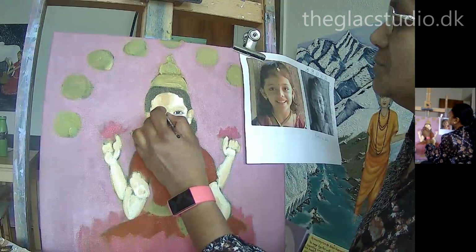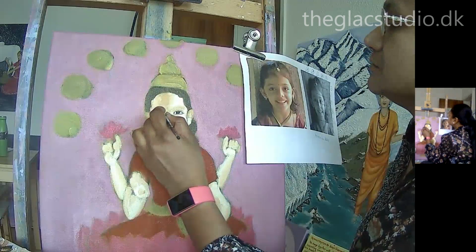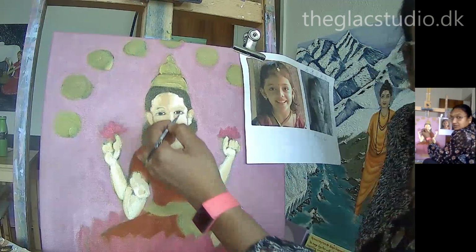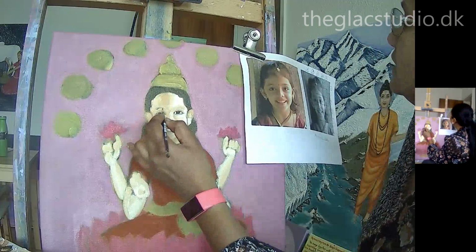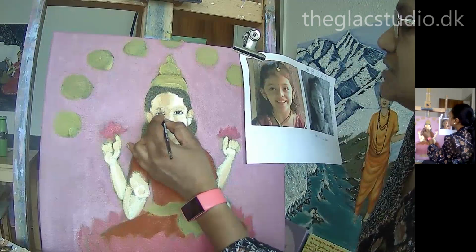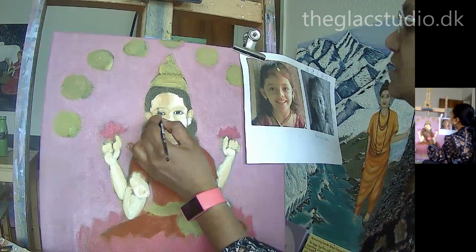Going to do that eyebrows. This time I'm just being careful about where the eyebrow goes, and the way it is. See the way a child's eyebrow is, it doesn't show a profound, detailed line.